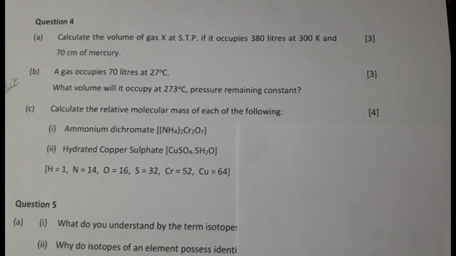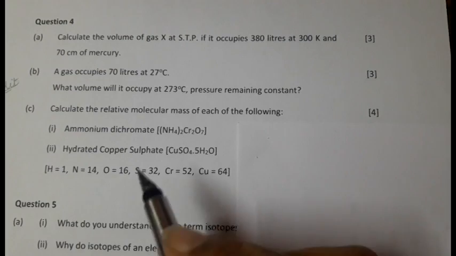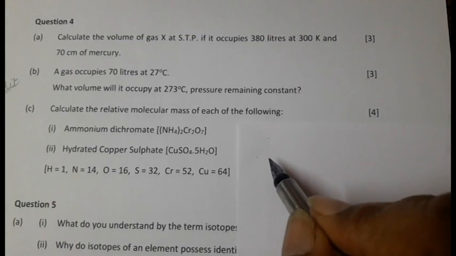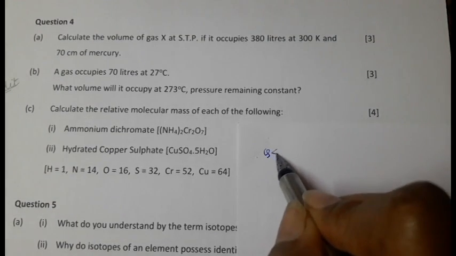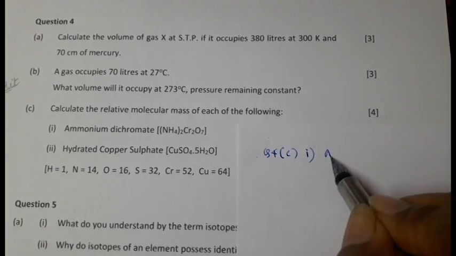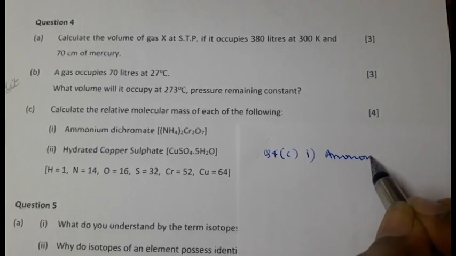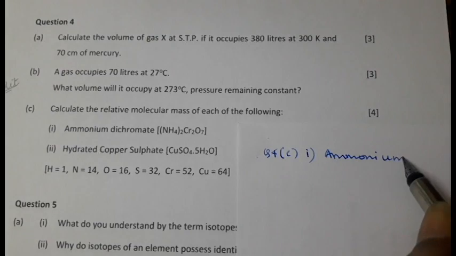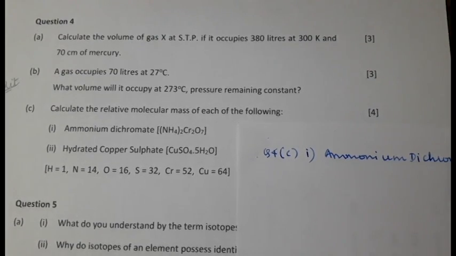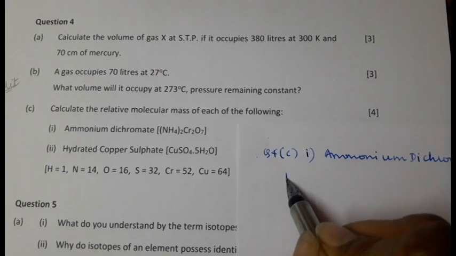Question 4c. Calculate the relative molecular mass of each of the following. The first one says ammonium dichromate. So, question 4c, the first one, ammonium dichromate. You'll have to find RMM.